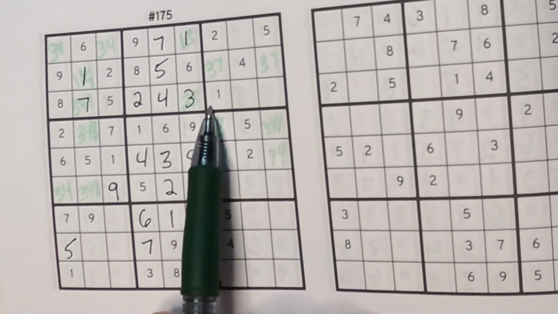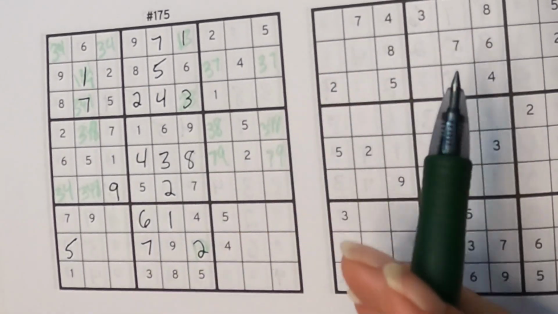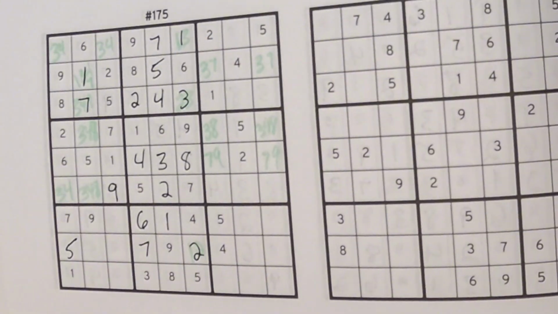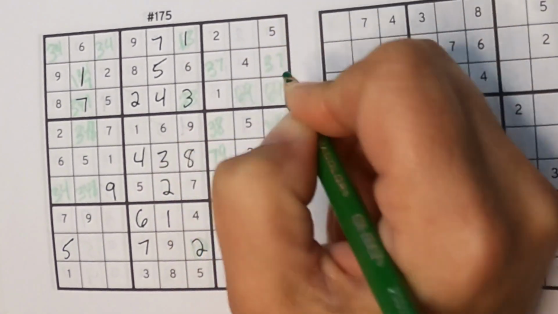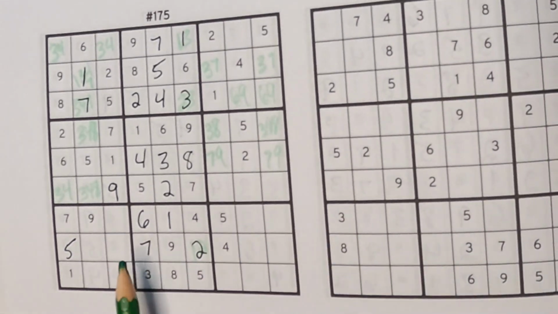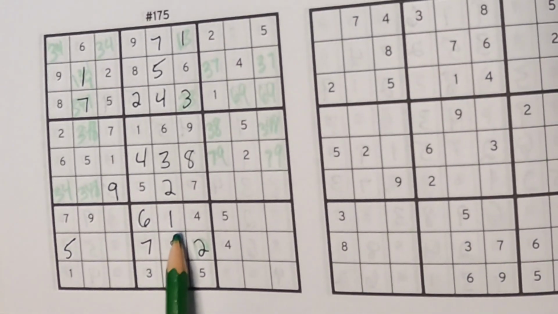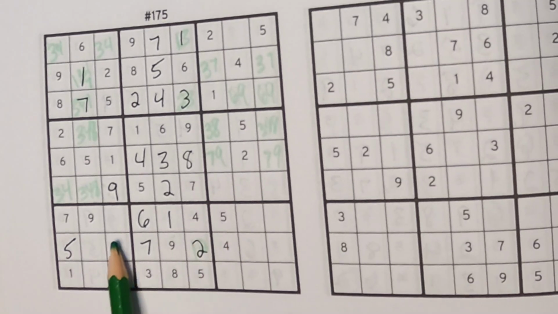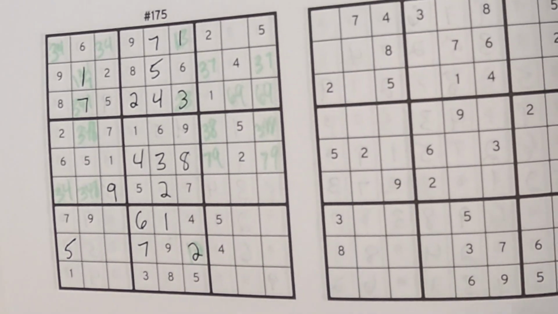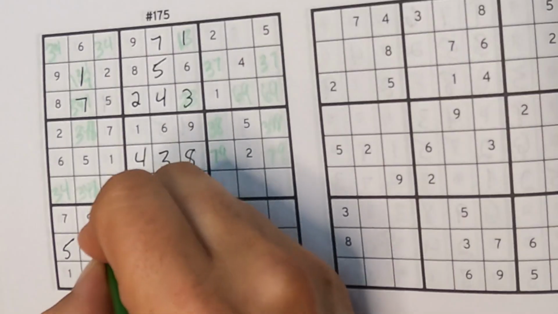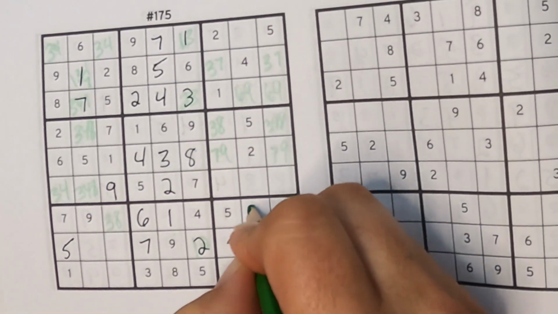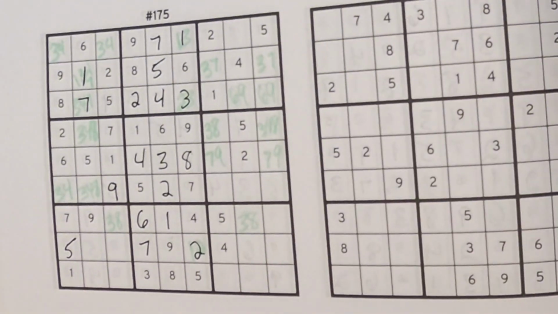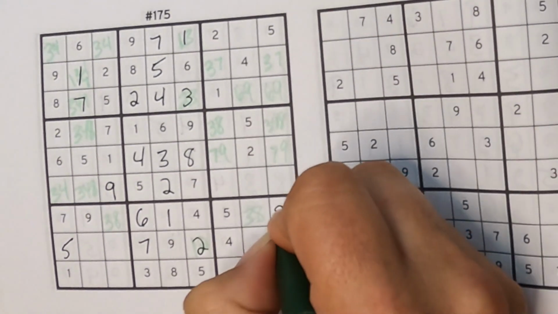If we look at this row, we're missing 6 and 9, and I don't see any help. So 6, 9, 6, 9. For this row, we're missing 2, 3, and 8. We've got a 2 here, so 3, 8. 2 here, so 3, 8. And that means that our 2 has to be here.